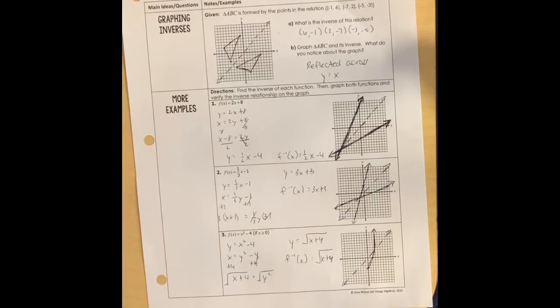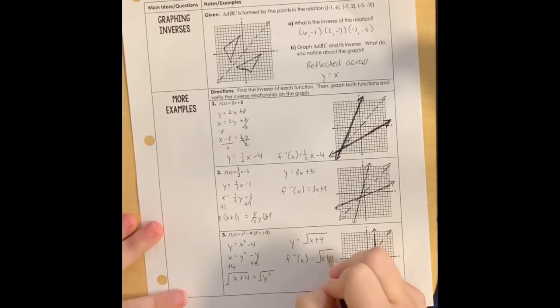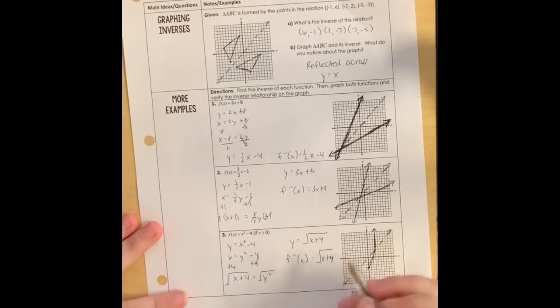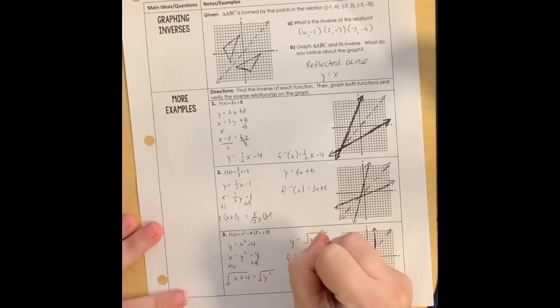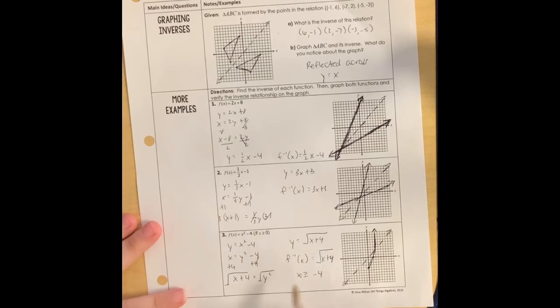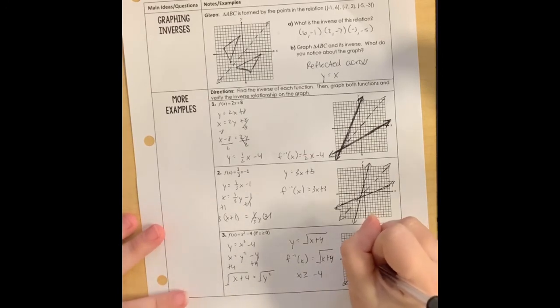Okay, so type that in on your calculator to be able to find out where it starts, because we have this x is greater than or equal to 0. We want to take what's underneath the radical, set it equal to 0, and then solve. And so that's -4. So we have x is greater than or equal to -4 is what we want. That's where we want to start our graph. So 1, 2, 3, 4.